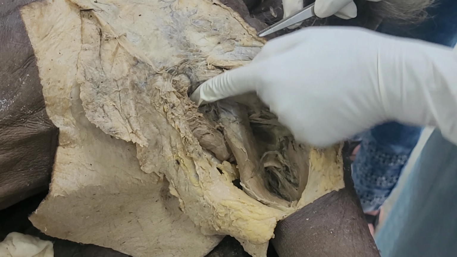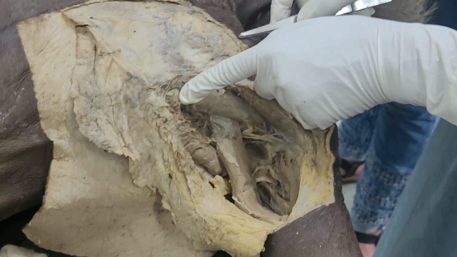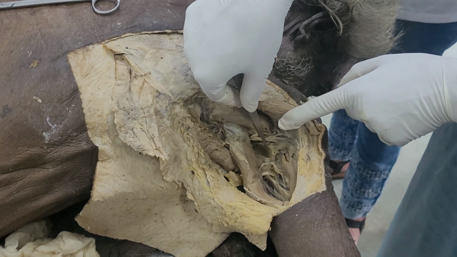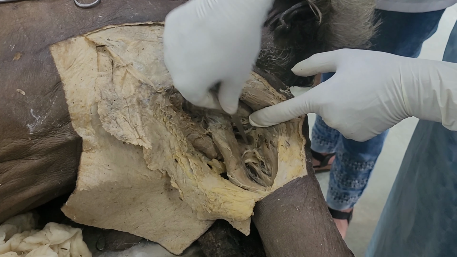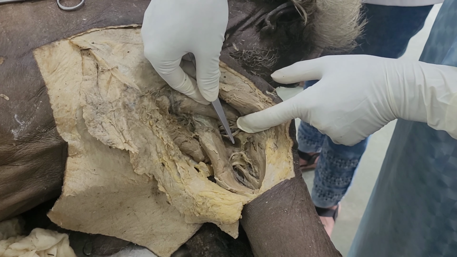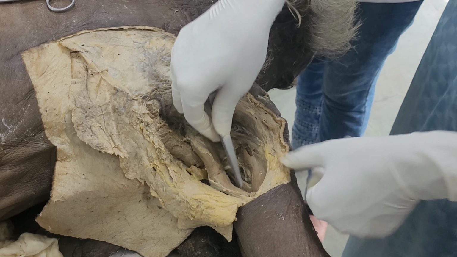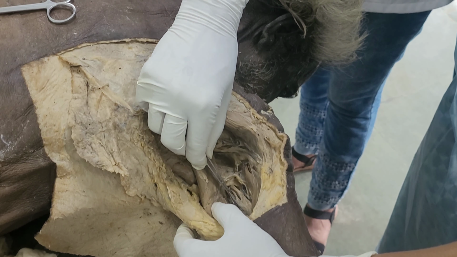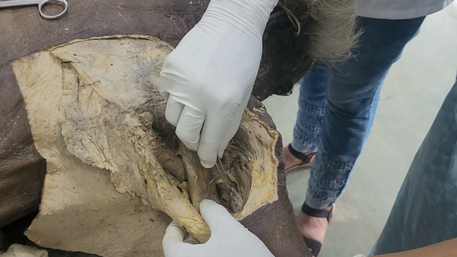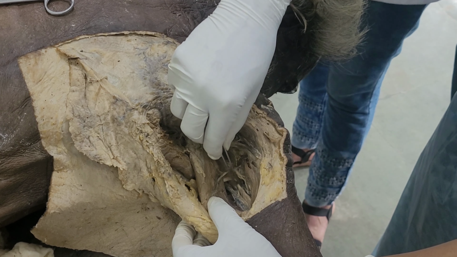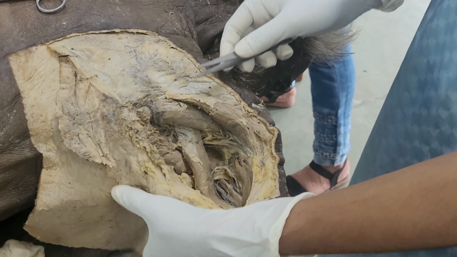So there we have the circumflex scapular vessels, there we have the axillary nerve and the posterior circumflex humeral vessels. There we have the radial nerve with profunda brachii vessels. This is actually artery and vein together. Profunda brachii, and this is the nerve. Clear?